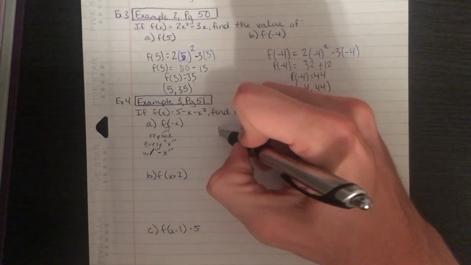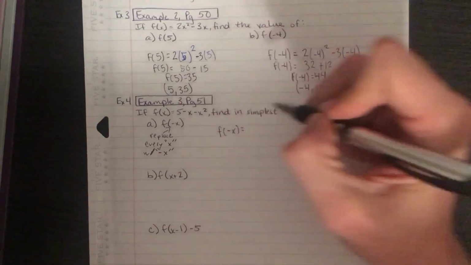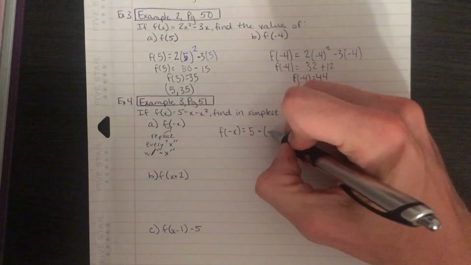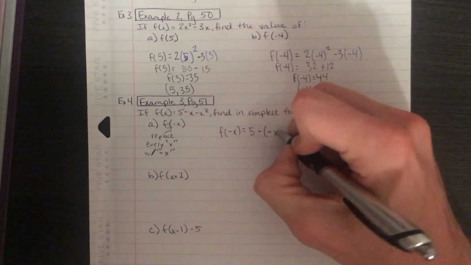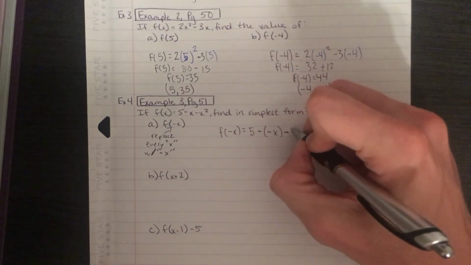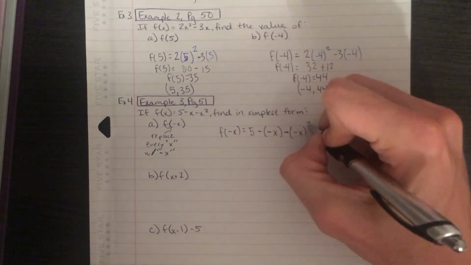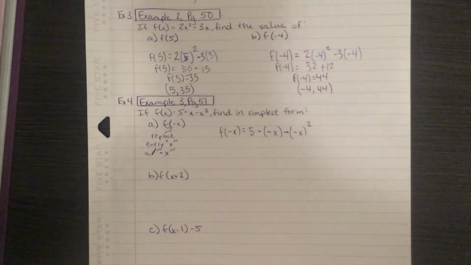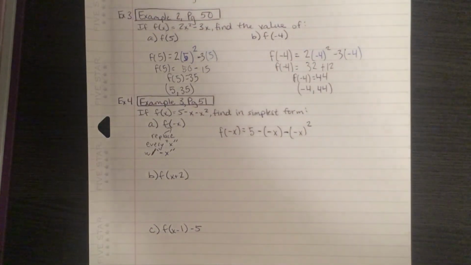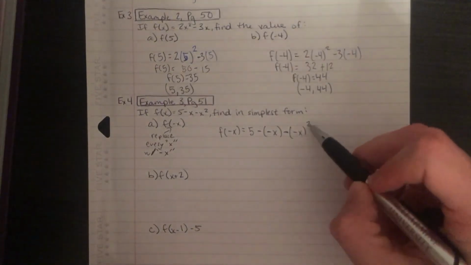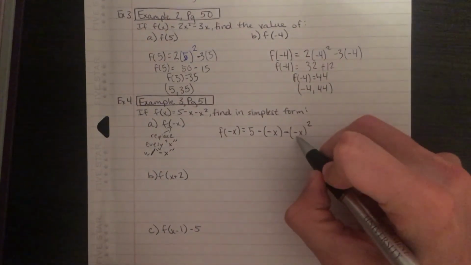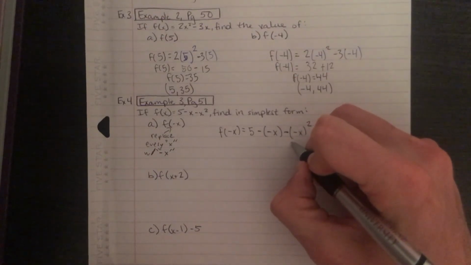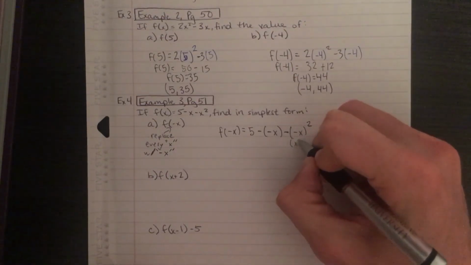So if we solve for f of negative x here, that's going to be 5 minus, where that x is, we're going to put a negative x, minus negative x squared. Now, you just got to be careful not to mess up the order that we evaluate in. We need to start with the exponent here. So negative x times negative x, it's getting squared, is just going to be a positive x squared.